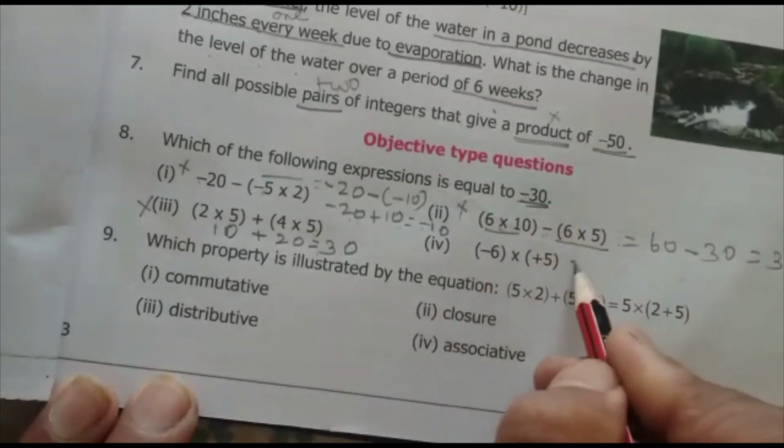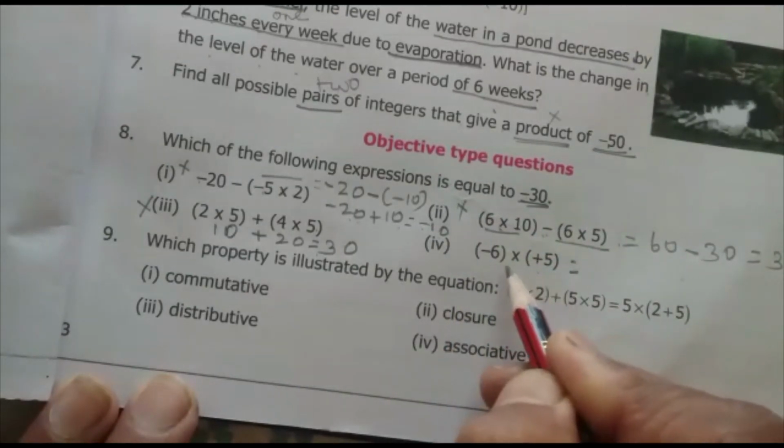What is 60 minus 30? Greater number minus smaller number, 30, sign of greater number positive. This is also plus 30, but we have to get minus 30 as the answer. This is also not the correct option. Fourth one, just multiplying minus 6 into 5. When you multiply two different signs, minus 6 5s are 30. So option 4 is the correct option.